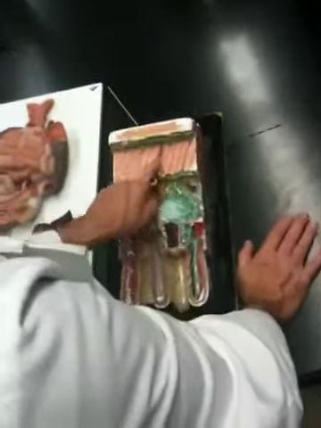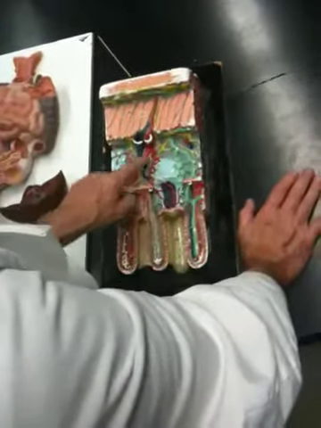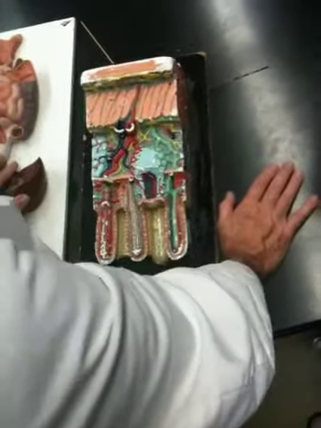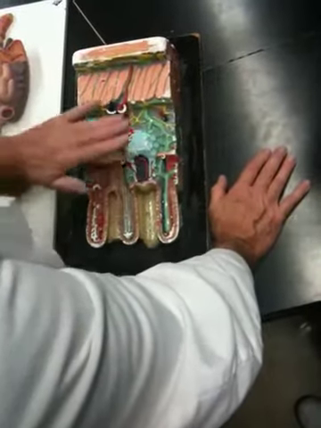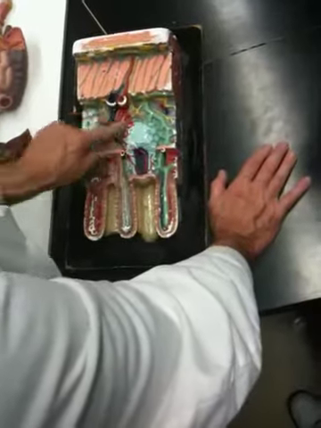This yellow stuff here actually represents the nervous tissue of the enteric nervous system. And if I said what part of the enteric nervous system is over here, you just say the myenteric plexus. And over here, of course, would be the submucosal plexus.